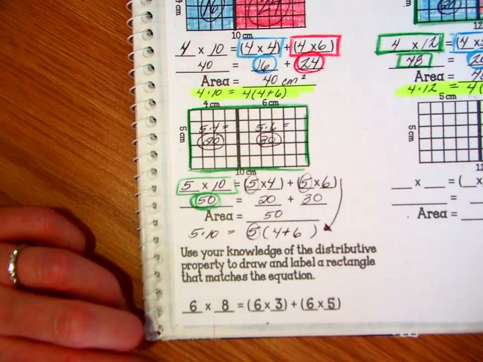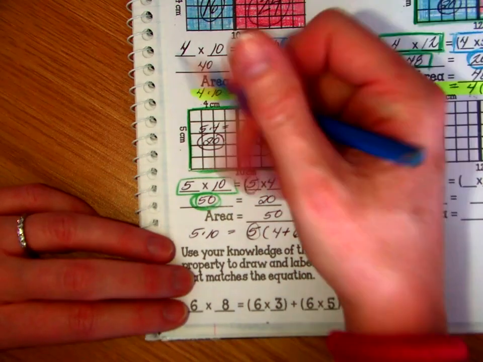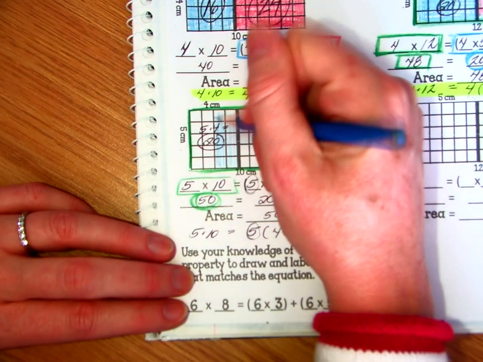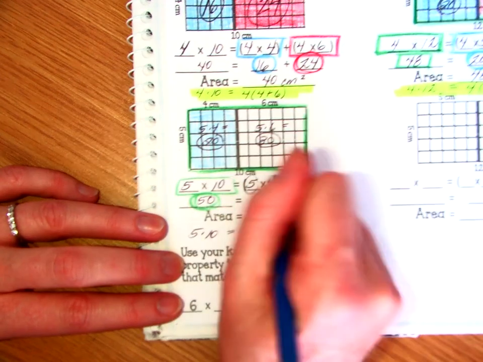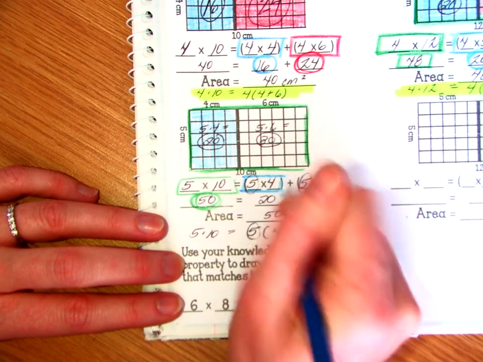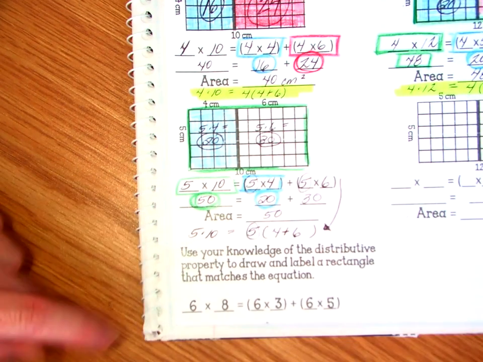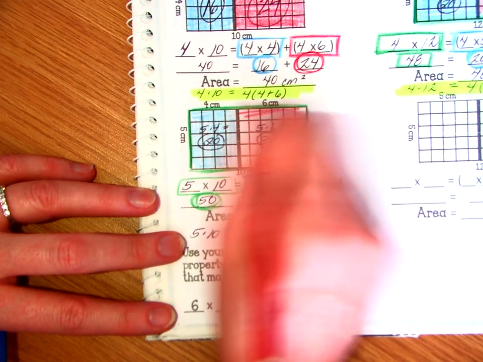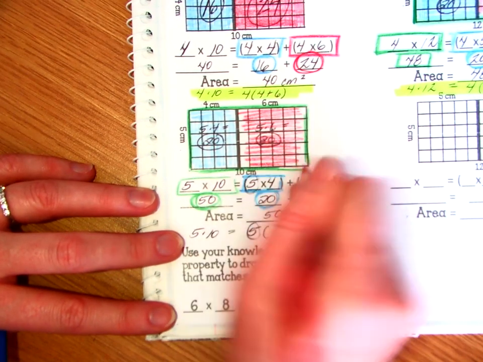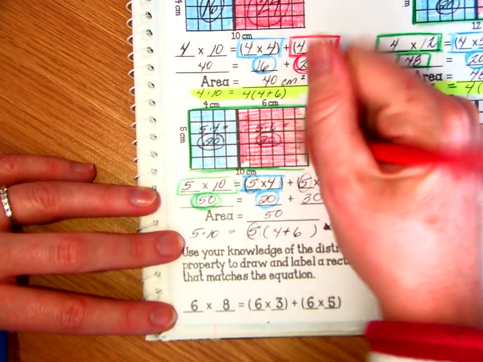But we can decompose the side lengths. So I could do 5 times 4, which is part of the area model. That is represented with this expression here, and the value is 20. The other decomposed part is the 5 times 6. That is represented here in this part of the area model.